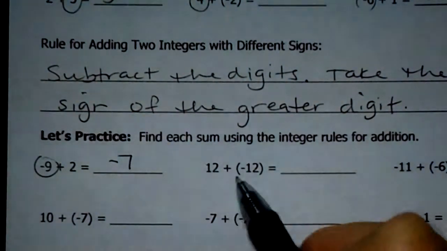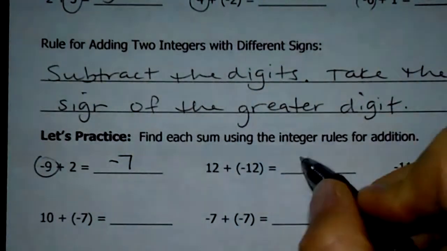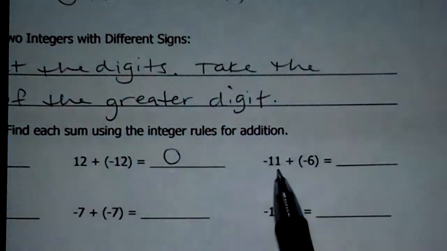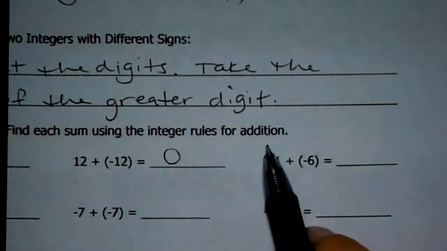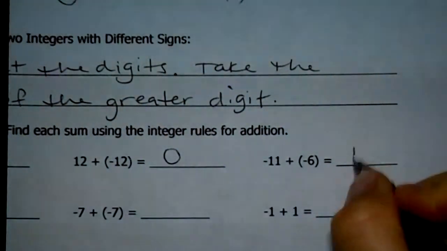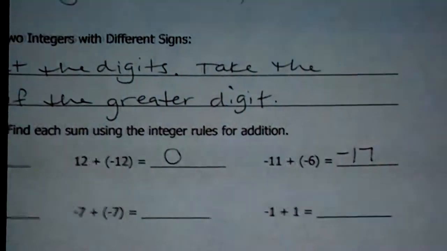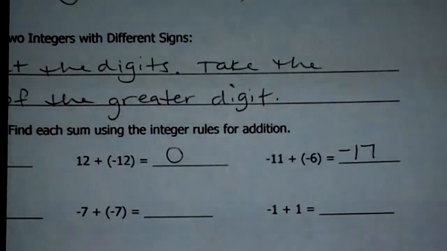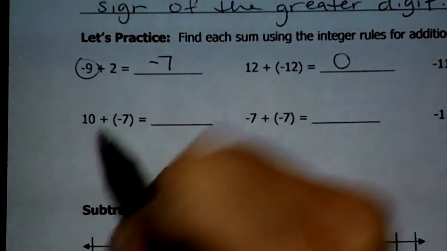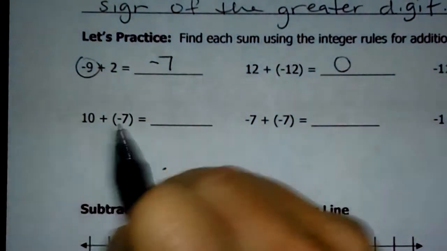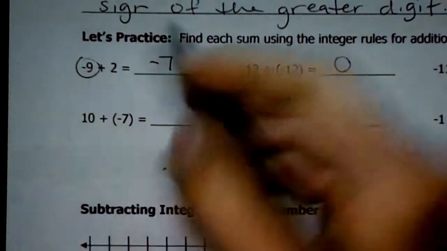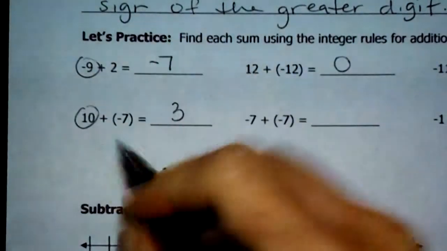Here I see I'm adding opposites, and we know that when you add opposites, you get 0. Here I have 2 of the same sign, so that means I have 11 negatives and 6 more negatives. That means that I now have 17 negatives. When you add 2 negatives, you add the digits normally and keep the sign, because they're all on the same side of the mat together. -10 plus 7, 2 different signs. Subtract the digits. 10 minus 7 is 3. I have more positives than negatives, so my answer is positive.